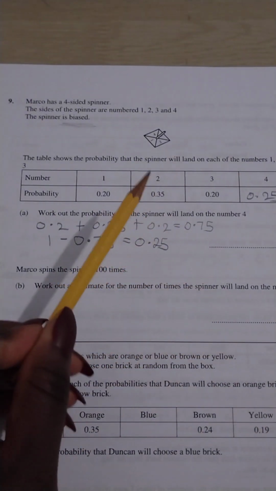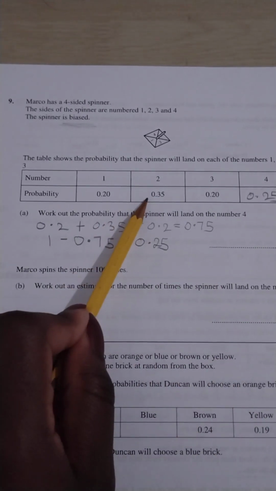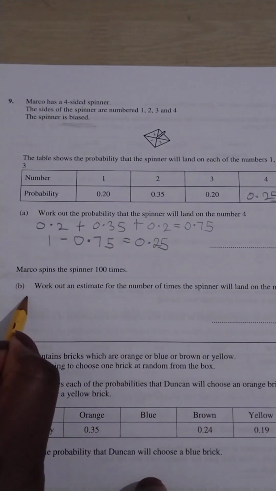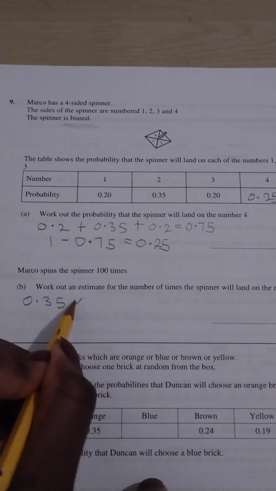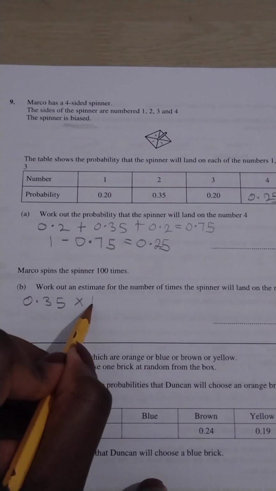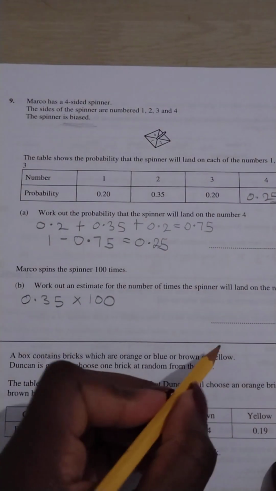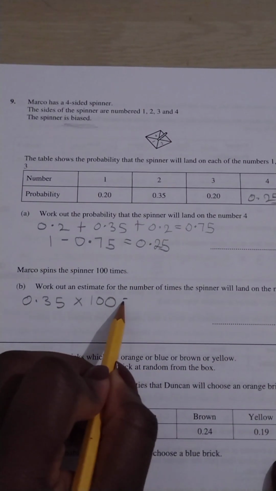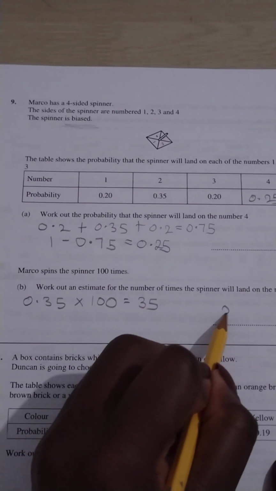So if he spins the spinner once, it will land on the number 2. Probability of that happening is 0.35, right? But then if he spins the spinner 100 times, the number of times that will land on the number 2 will then be 0.35 times 100. That's 35. So expect it to land on number 2 35 times.